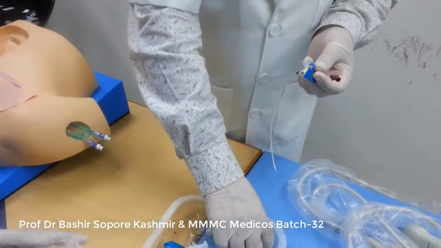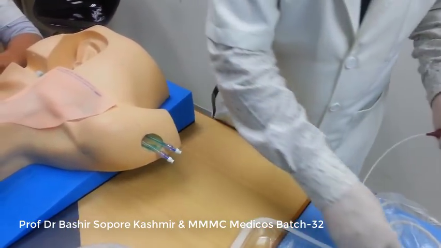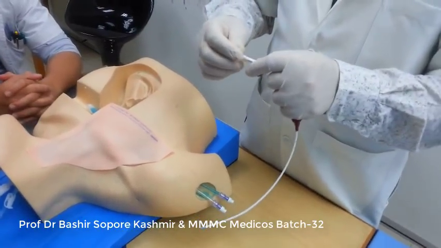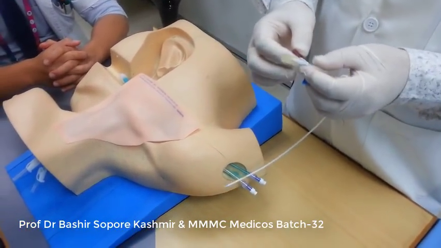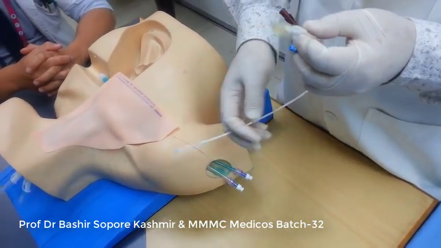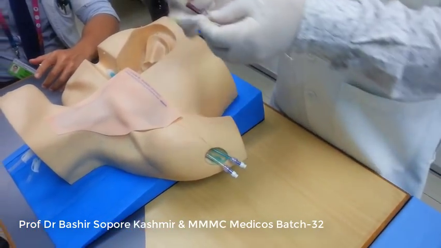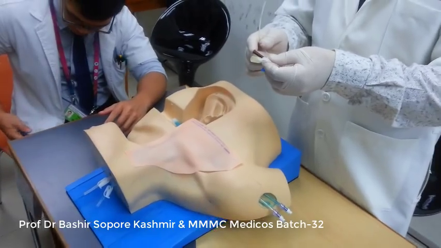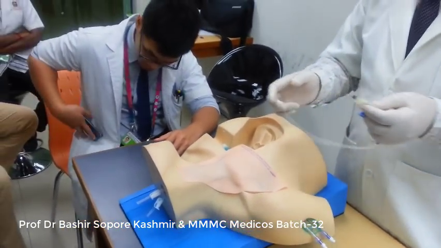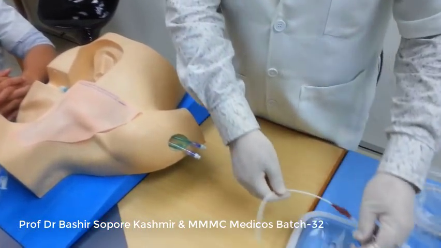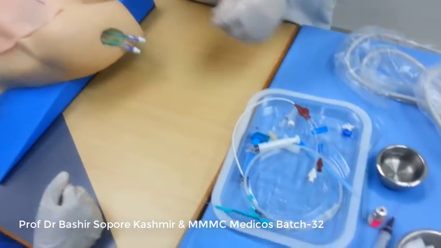So you have to cap it. You understand my point? So cap it like this. See, the other knob is there. So these two ends have to be knobbed. So this was all about the catheterization kit. You got my point?